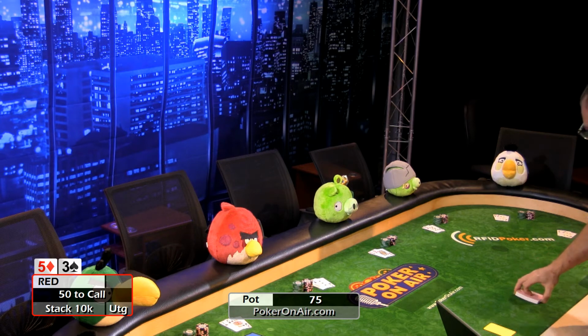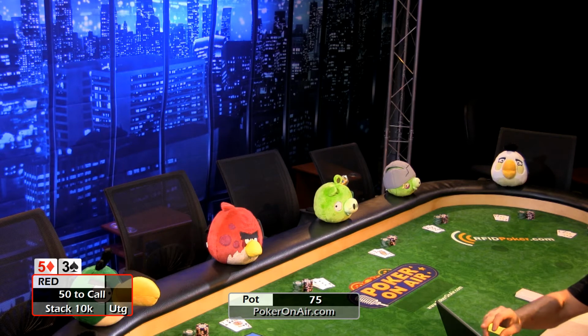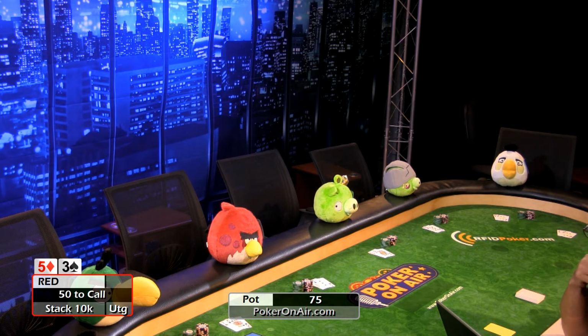Alright. Now, if everything worked right, you should be seeing cards. I show all cards are red. I'm not seeing my cards on my screen. I wonder if I have a setting set.